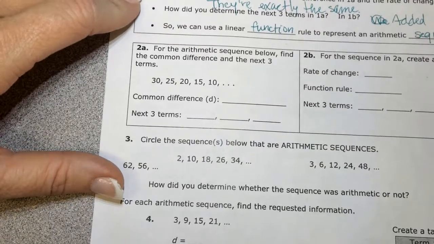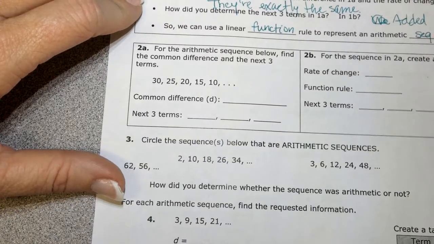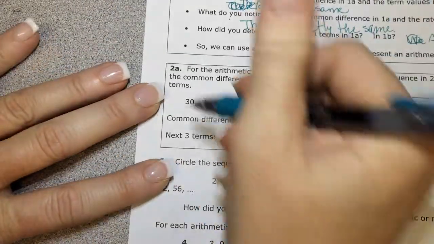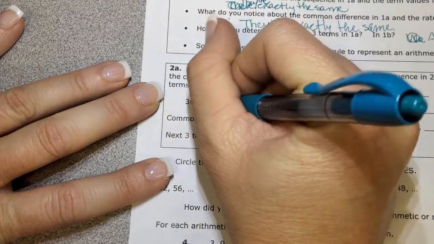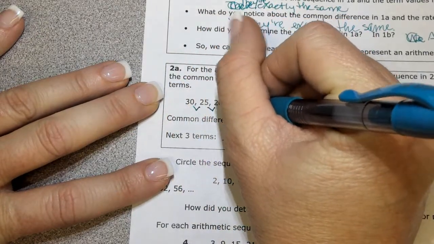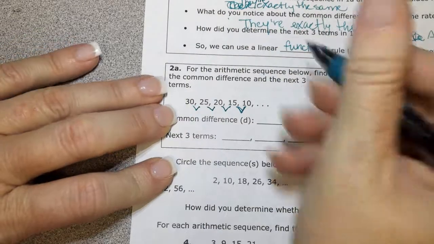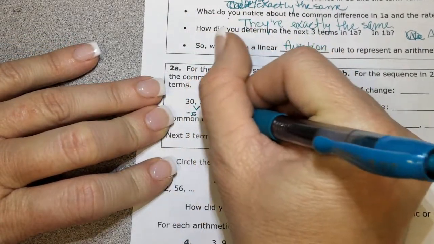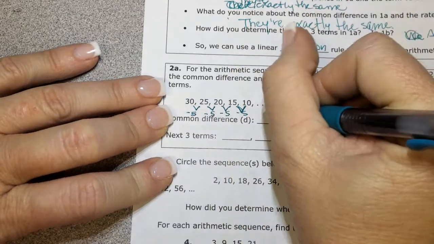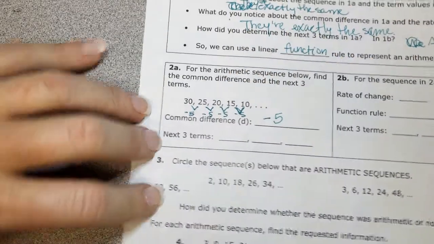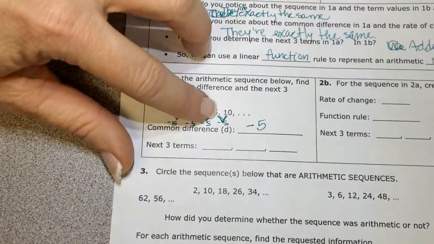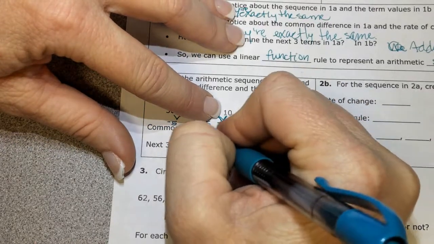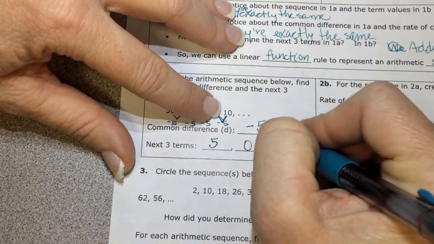Okay, for 2A, for the arithmetic sequence below, find the common difference in the next three terms. So again, to find the common difference, I'm going to see how it's changing. So I see that it's decreasing. So I know this one's minus 5, minus 5, minus 5, minus 5. So that means my common difference is minus 5. So therefore my next three terms would be 5, 0, and negative 5.